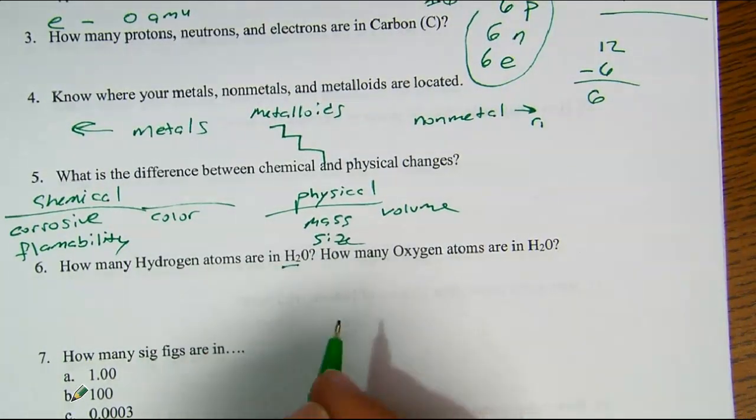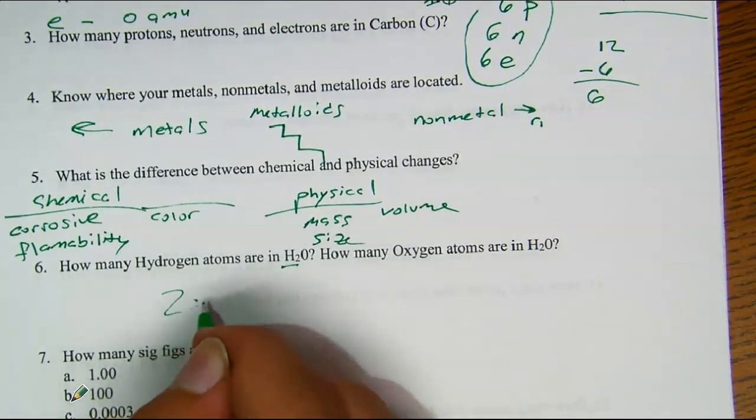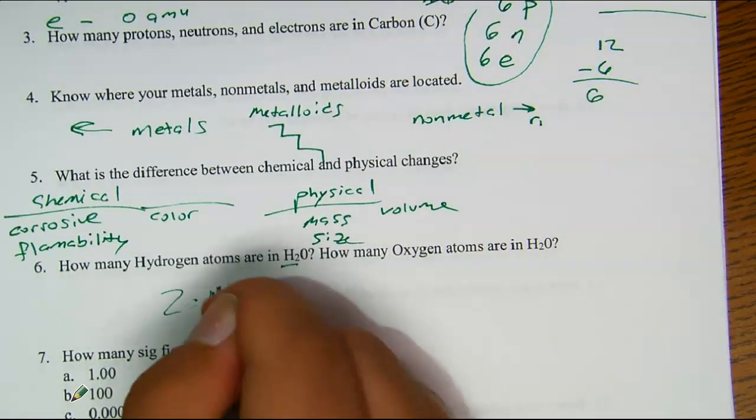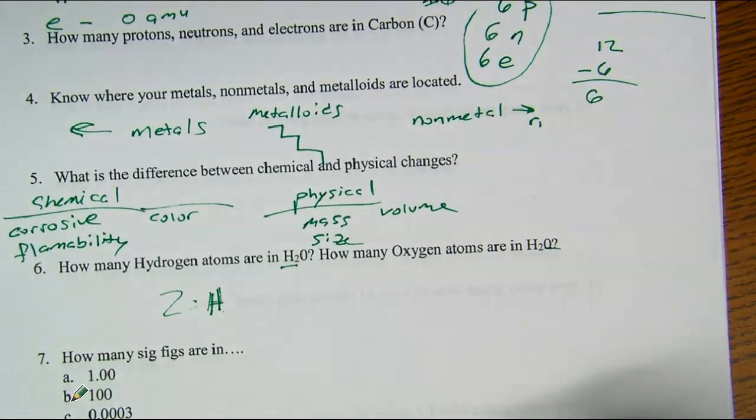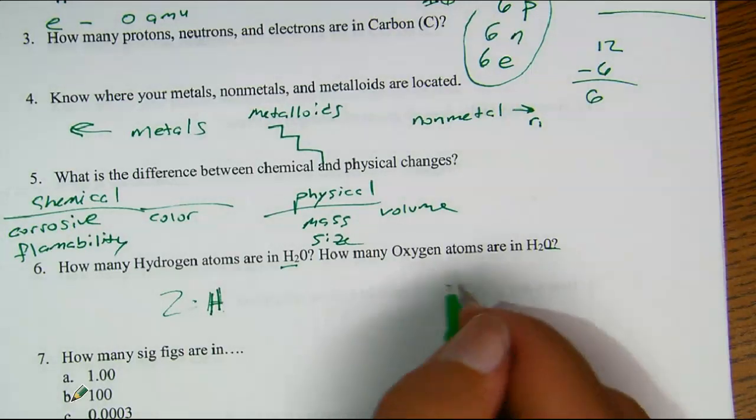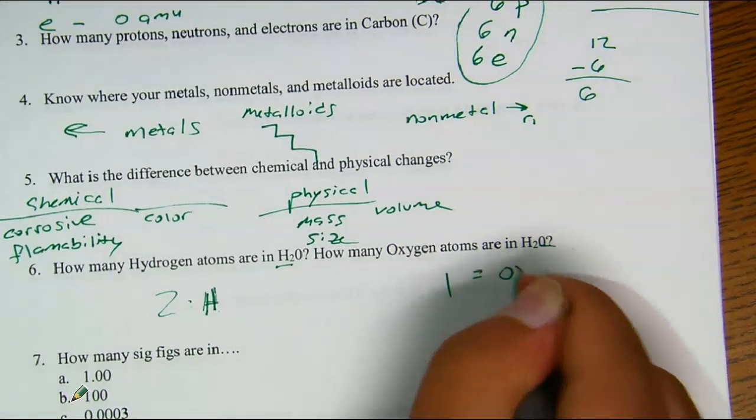How many hydrogen atoms are in H2O? Well, H and that 2 represent there are 2 hydrogens. How many oxygen? Well, that O doesn't have a number after it. Whenever it doesn't have a number after it, that represents that there is 1 oxygen.